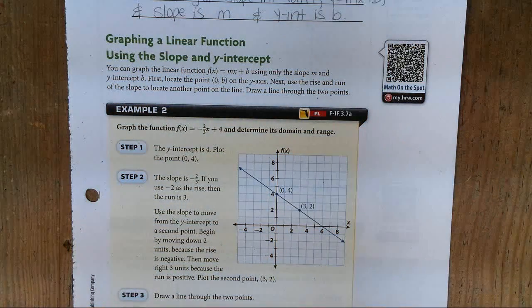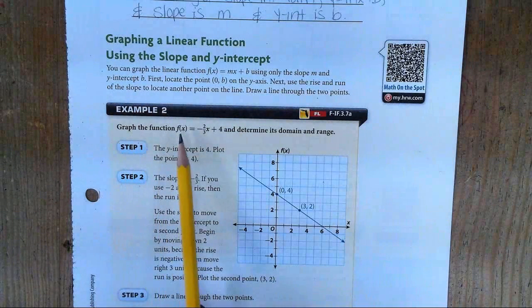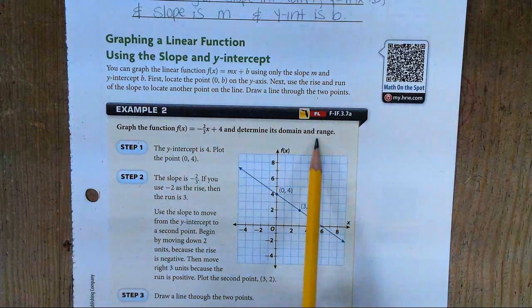Okay, so we go ahead and we can see that if we need to graph using slope and y-intercept, like it says here, so graph the function and then determine the domain and range.